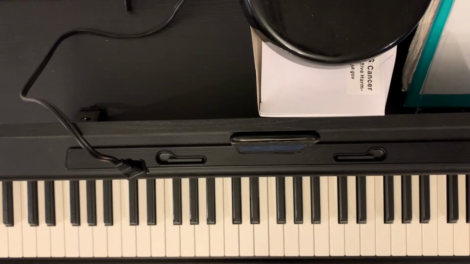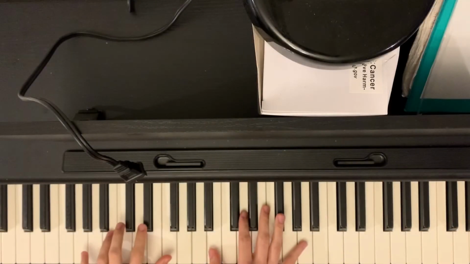Then we have B minor. For B minor, if we ask you, let's say, play B minor, then you need to play.